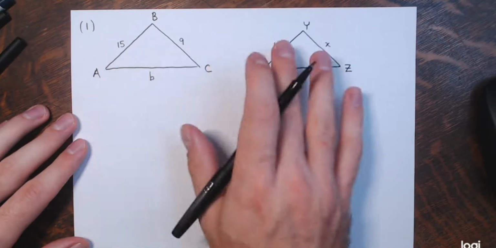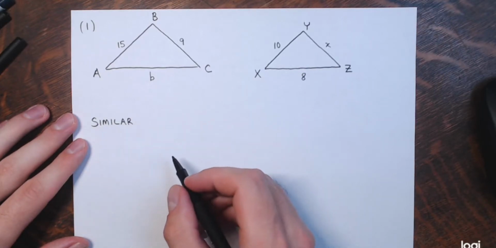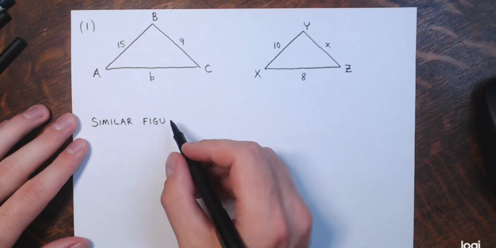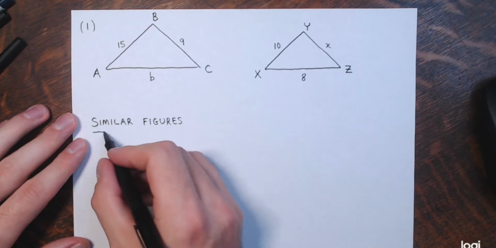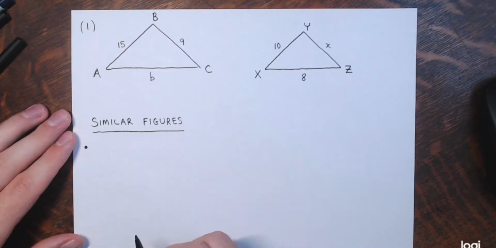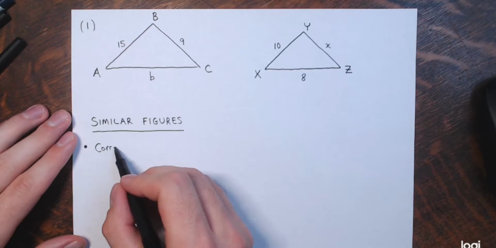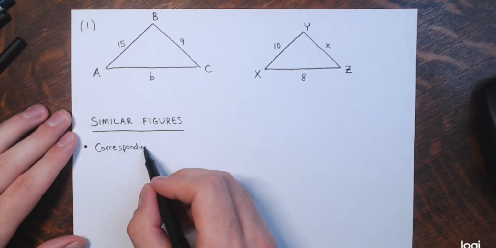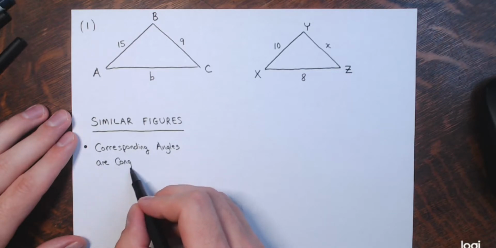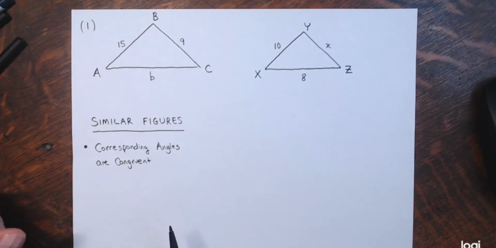So before I get back to this problem, let me talk a little bit about similar figures, similar polygons usually is what we're working with. And in our particular examples, we're going to be working with similar triangles. Two figures are similar if they have the same angle measures, if corresponding angles are congruent. Congruent angles just have the same measure, the same number of degrees or radians or whatever you're used to.